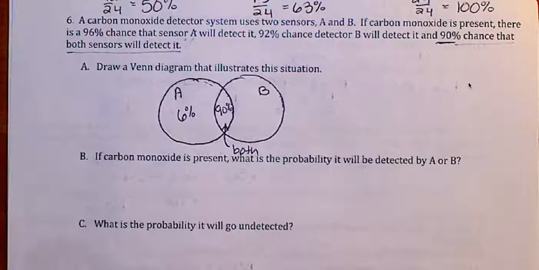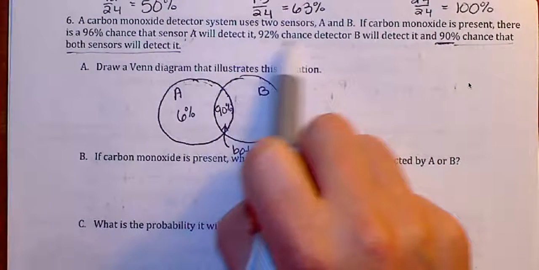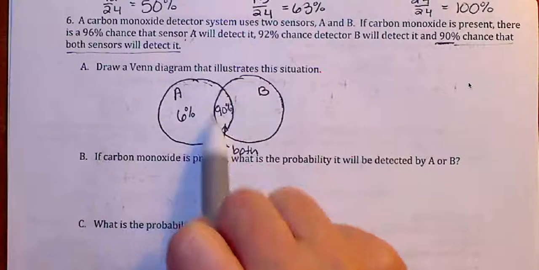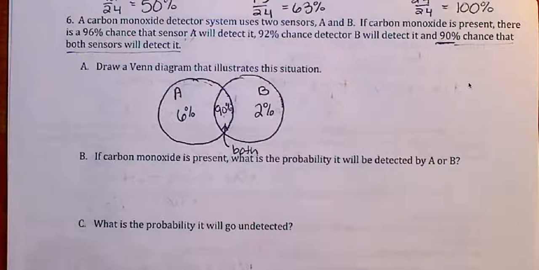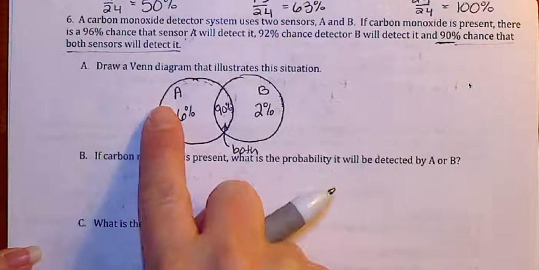We do the same thing for B. If detector B is a 92% chance and 90% is already accounted for in the overlapping region, then we have only 2% left over here. So what does that mean? That means there's only a 6% chance that only detector A will pick it up.